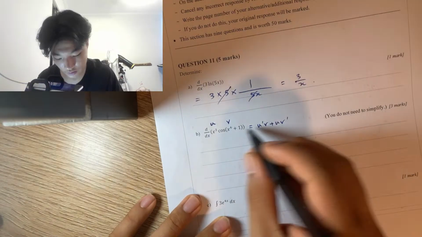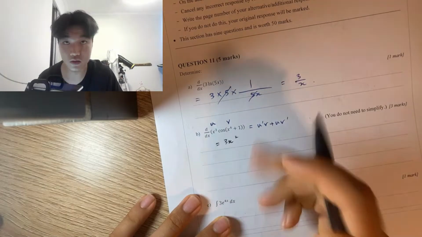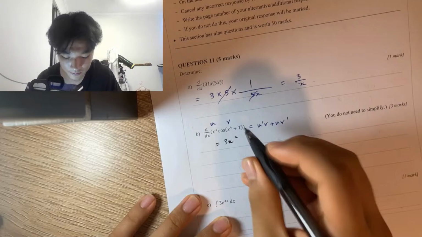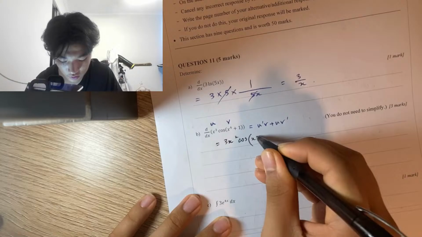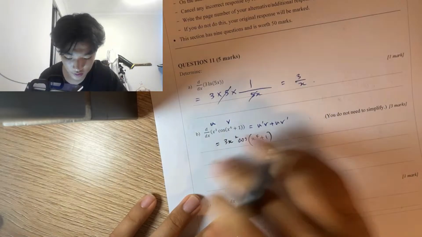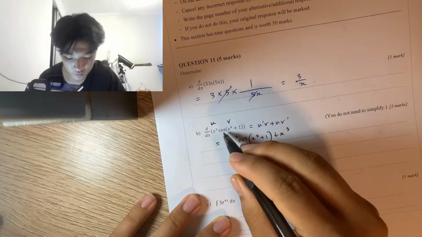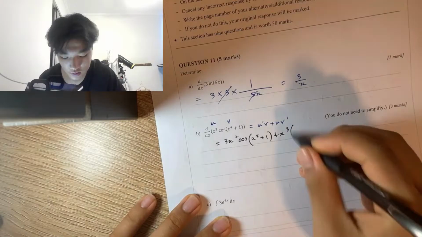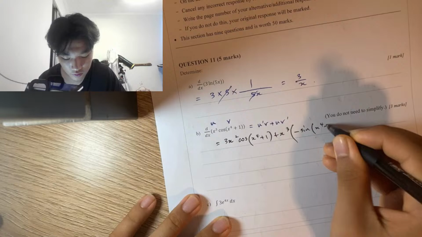Okay, so now u prime in this case becomes 3x squared, and then you subtract 1 from the power. v is just cosine of x to the power 4 plus 1. We don't change that. u is just x cubed. When we differentiate this, cosine goes to negative sine. So I'll put in brackets negative sine of x to the power 4 plus 1.